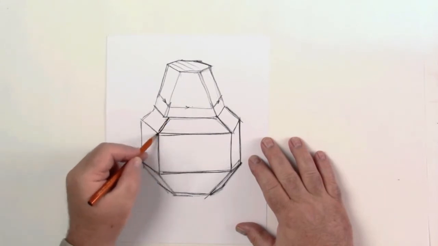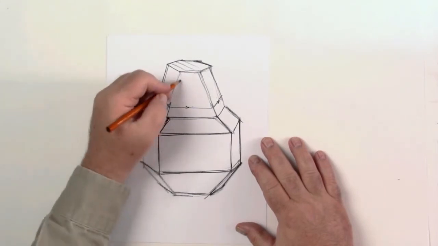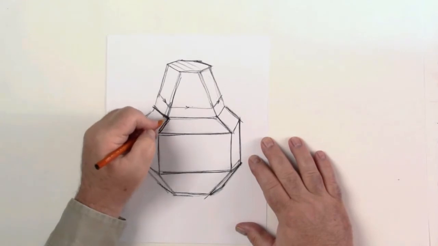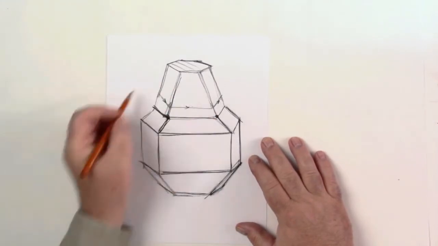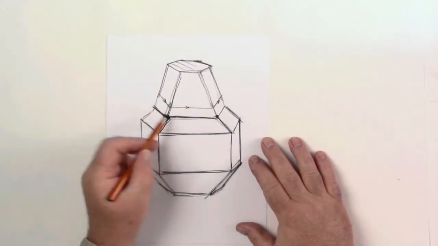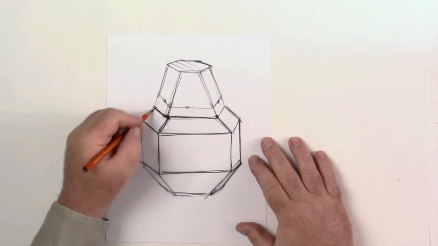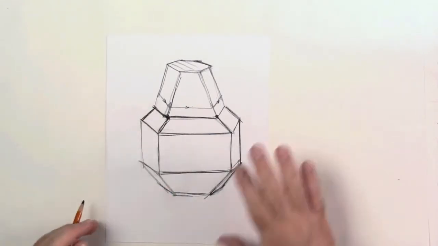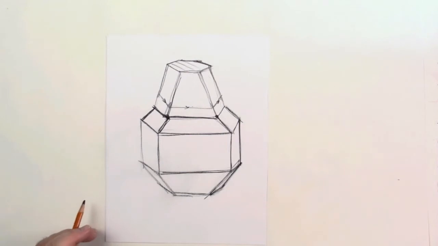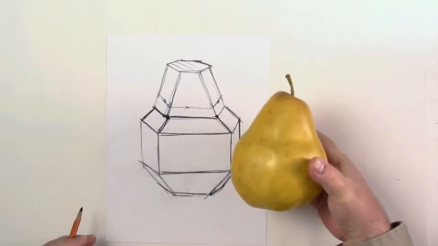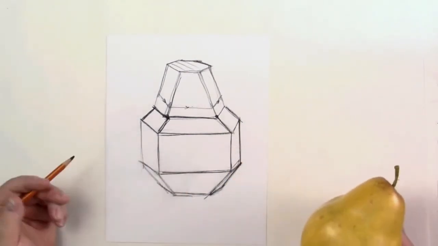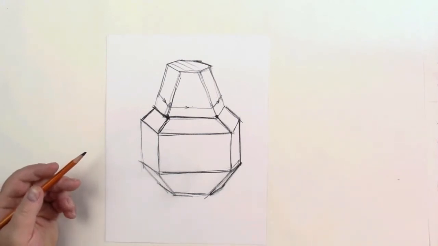Okay, now when I started this, let's actually make these connect, shall we? Let's act like we know what we're doing here. But clean that up a little bit. But anyway, we've taken this pear, and we've then simplified it into something with planes.